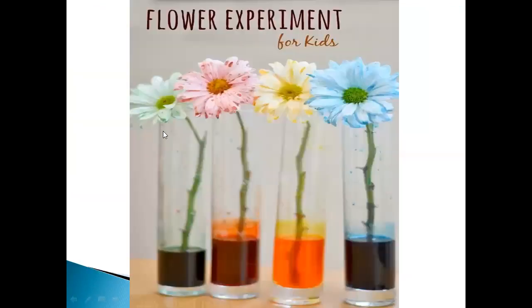The other flower experiment: just take four containers, put water, and then food color. Use a different color in each container, and you can observe. You can see there are many leaves. Just cut the leaves and leave the stick with the flower in each container and wait. It takes time, maybe 12 or 24 hours, and after a day you can check it. Try to do it at home.